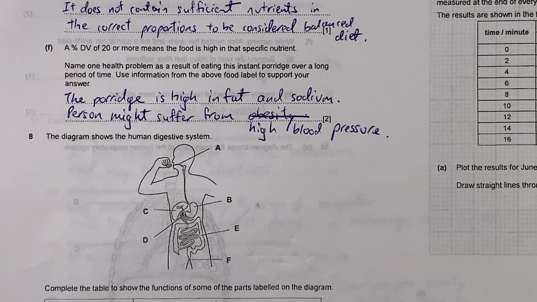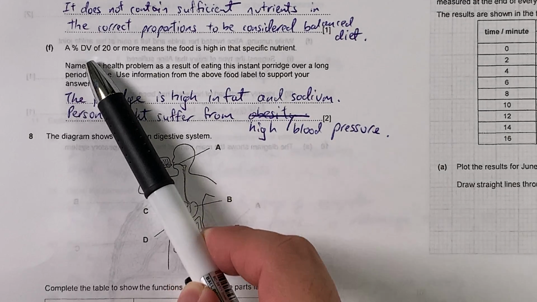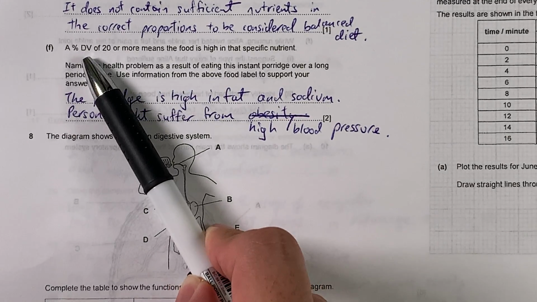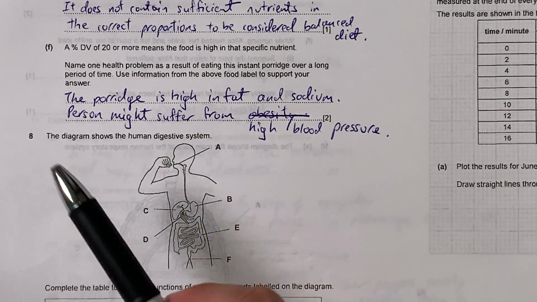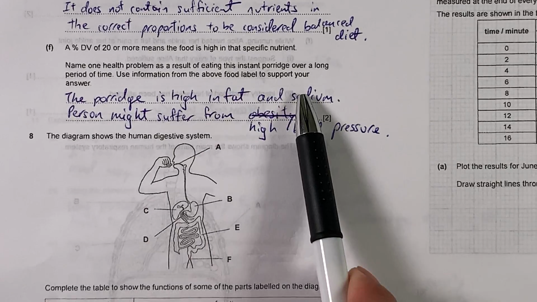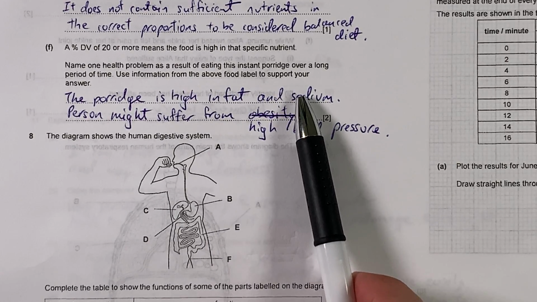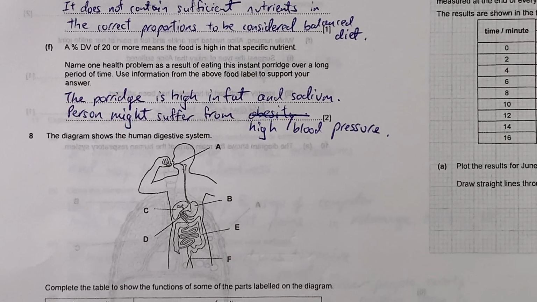Part F. If a person eats too much of this porridge, what will happen? Taking into consideration that 20% or more for percentage daily value means that it's high, if you look at the fat content and sodium content, it is very high, 20+%. So a person who has a diet that is high in sodium and high in fat will have a very high chance of getting high blood pressure. It will also lead to obesity and heart problems.